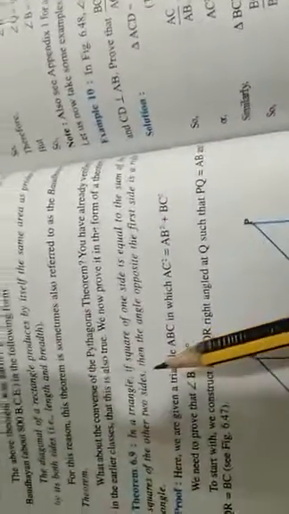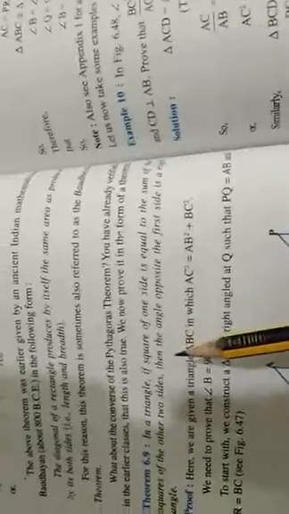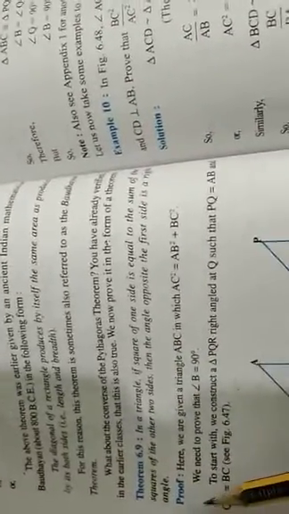The next problem is the converse of the Pythagoras theorem. That thing we proved, the square of the hypotenuse equals the sum of the squares of the other sides. Now we need to prove the 90 degree angle by using the sides.